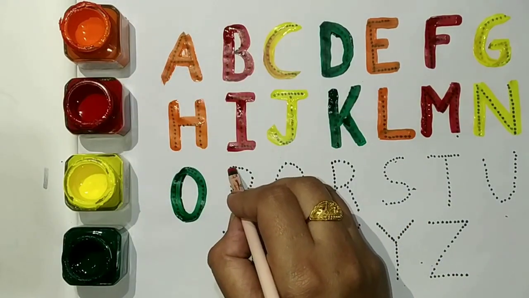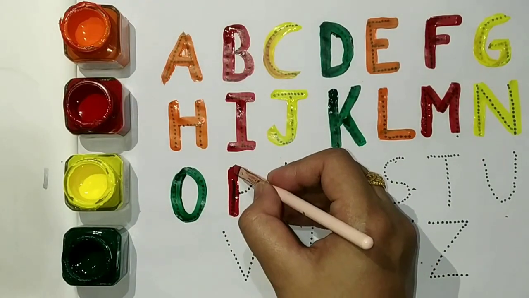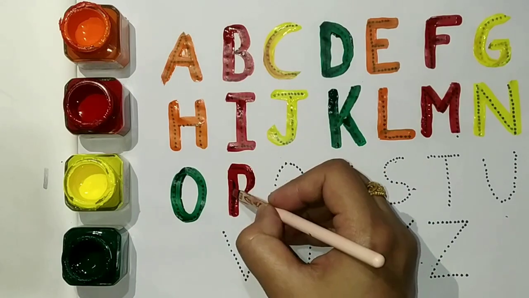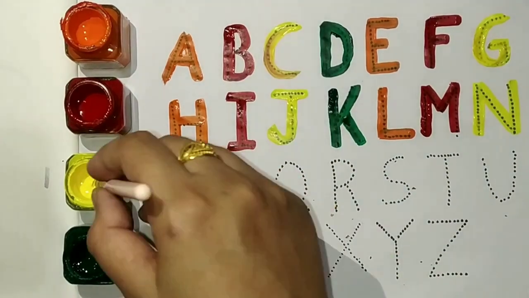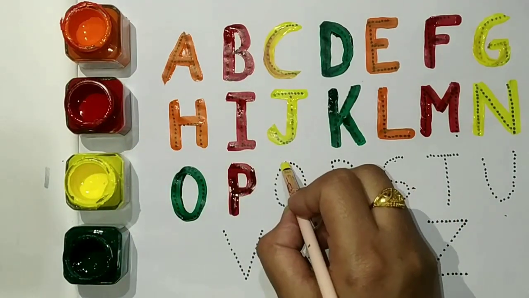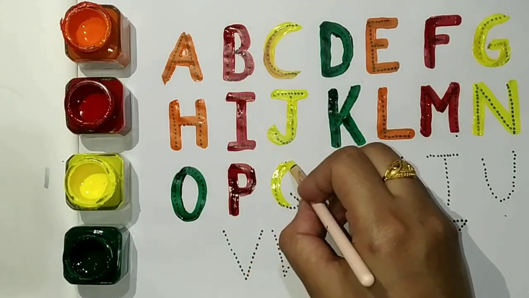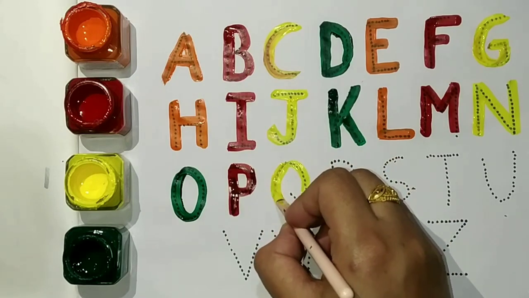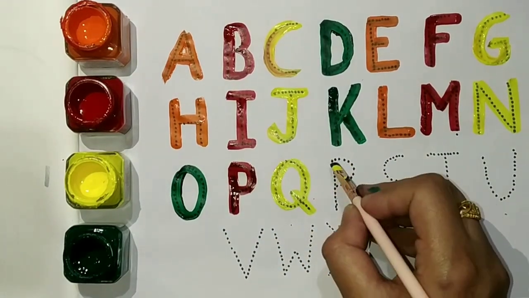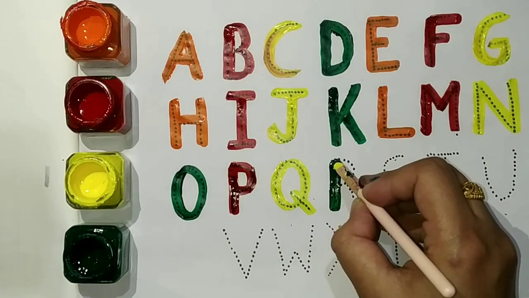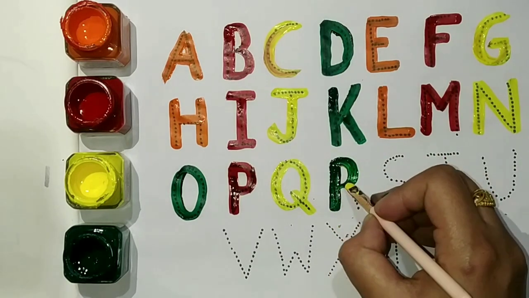Red color. P for pigeon. P for pigeon. Yellow color. Q for squirrel. Q for squirrel. Green color. R for rabbit. R for rabbit.